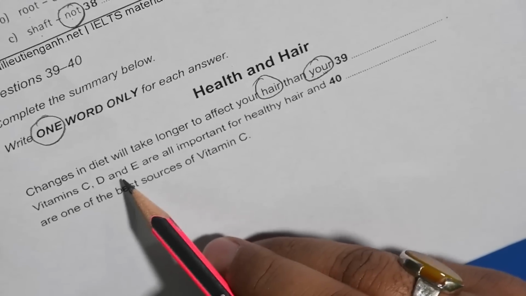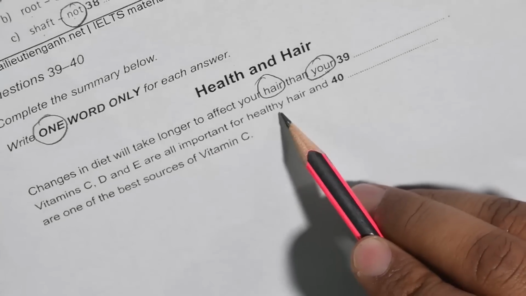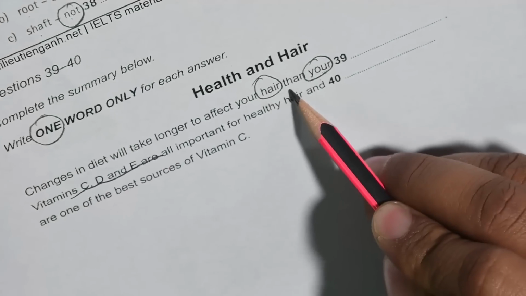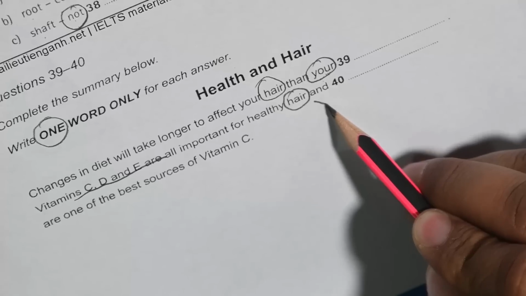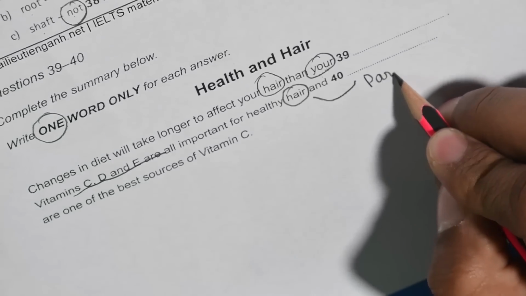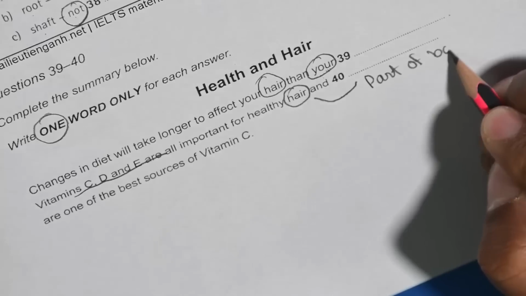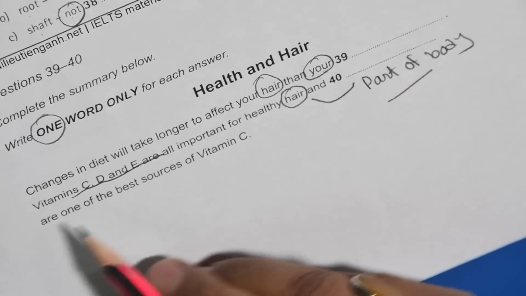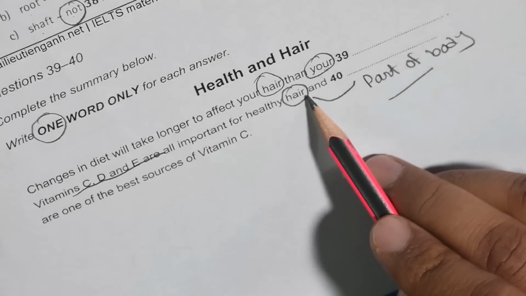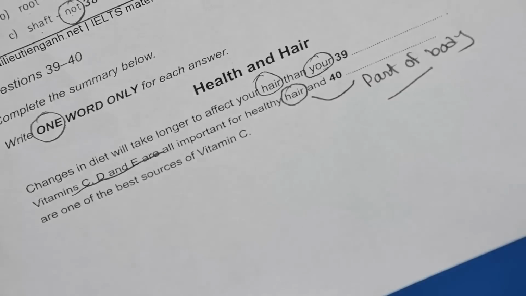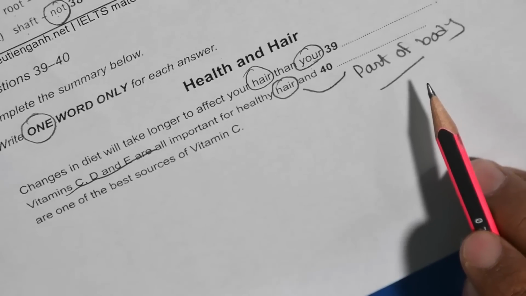Vitamins C, D and E are all important for healthy hair, and now these vitamins are important for healthy hair and it can be another part of body, right? So the answer is going to be a part of body. This is not the answer, this is the type. It can be the part of body. So these vitamins important for health, for healthy hair and skin, healthy hair and something.